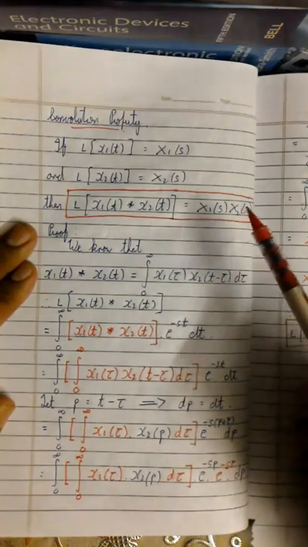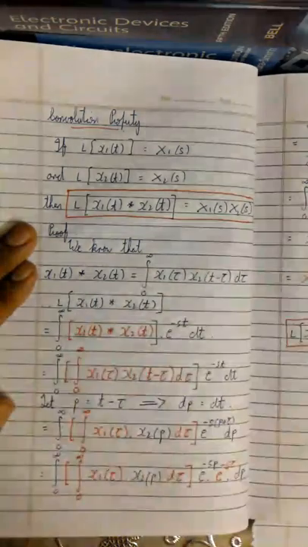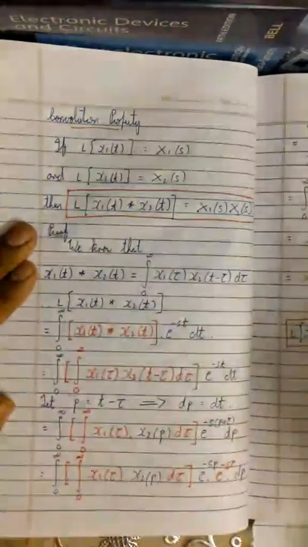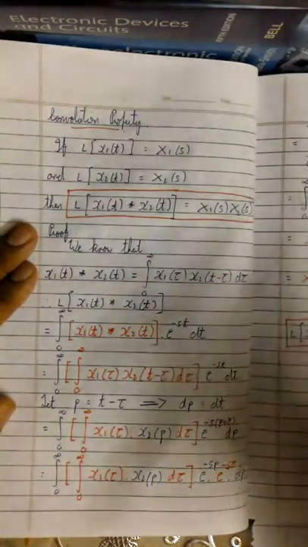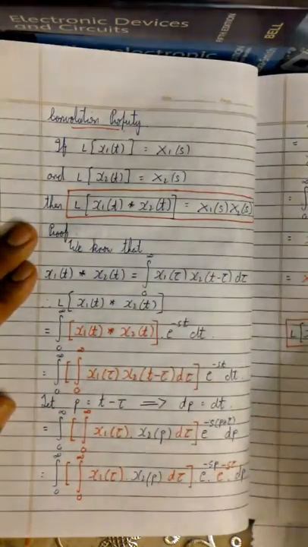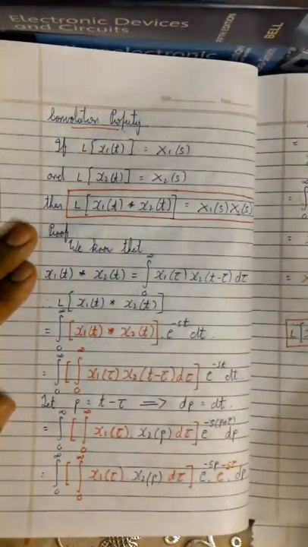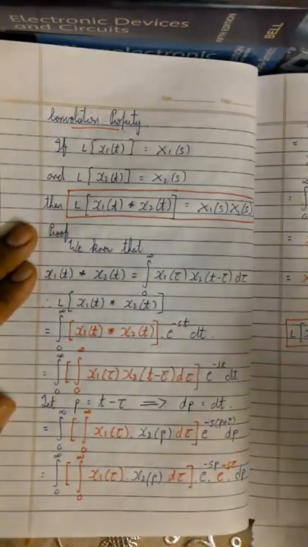Or in other words, suppose you want to find the convolution of two signals, you know the equation for convolution, right? If x of t and h of t are the signals, then the convolution is integral from minus infinity to plus infinity x of tau h of t minus tau d tau, right? So this is the convolution formula.